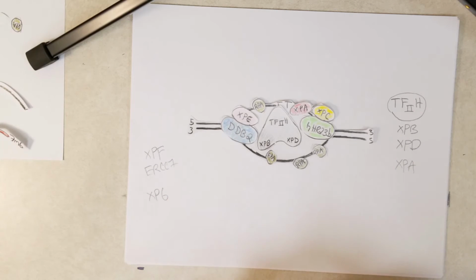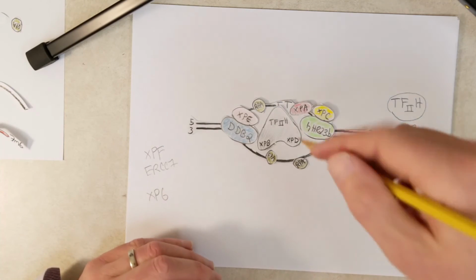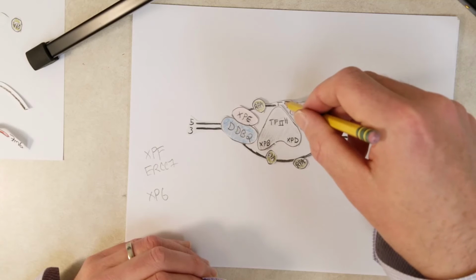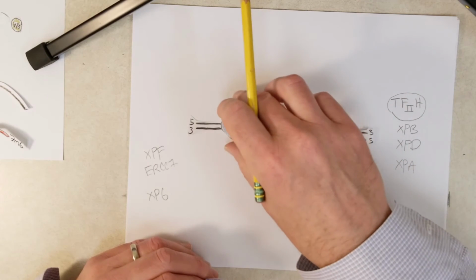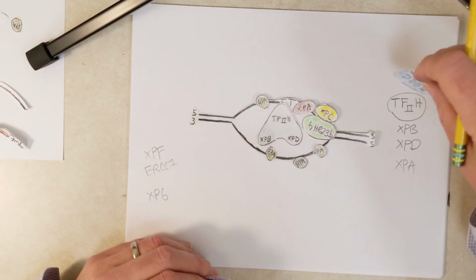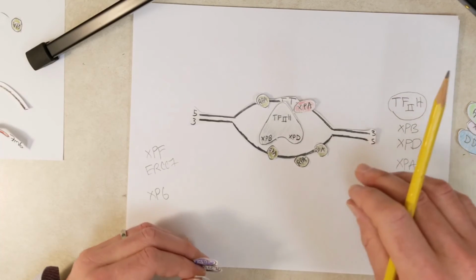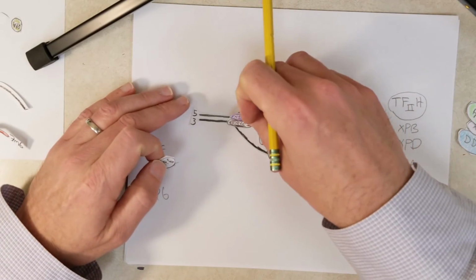Now, they are going to be found on either side of this little bubble that the pyrimidine dimer is located in. And you know what? I'm going to take the detection proteins out because those are unnecessary now, and they probably leave when these nucleases come in.